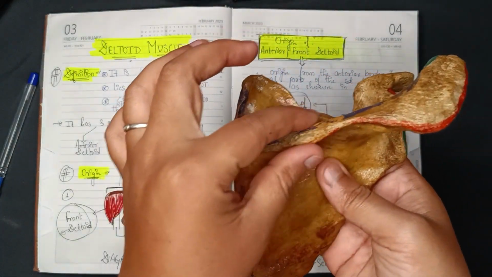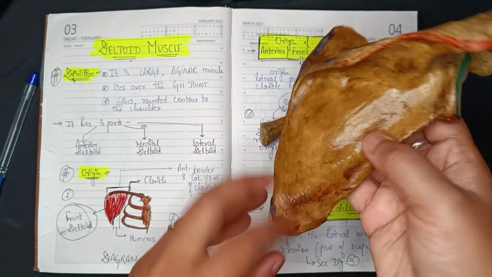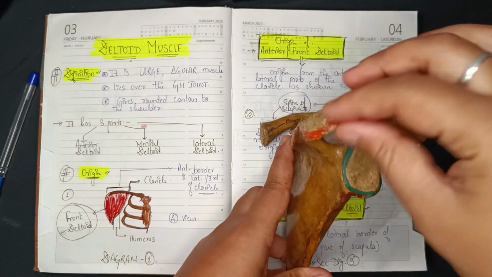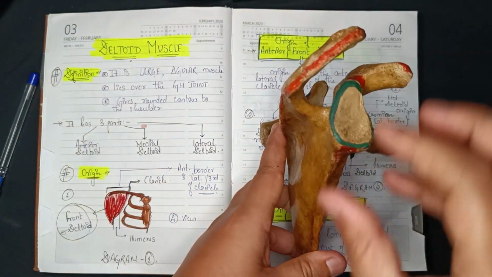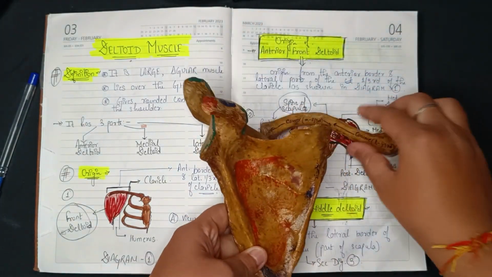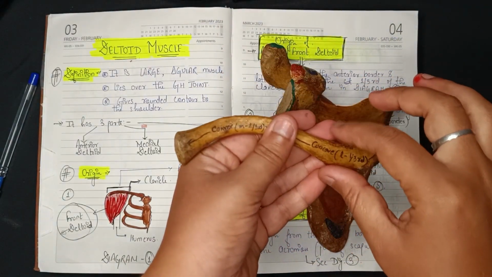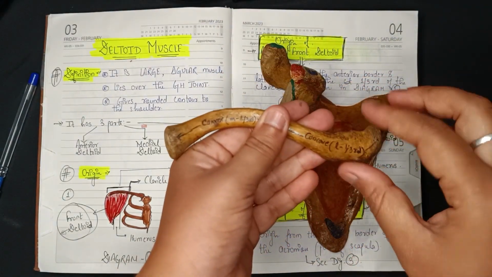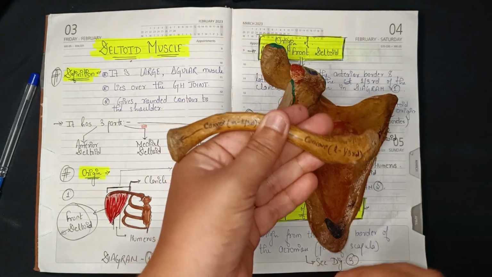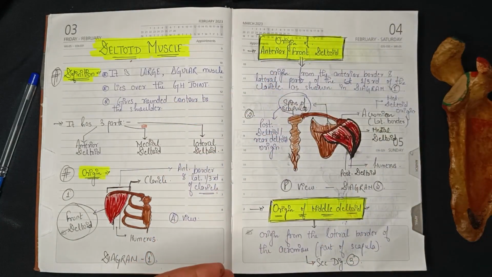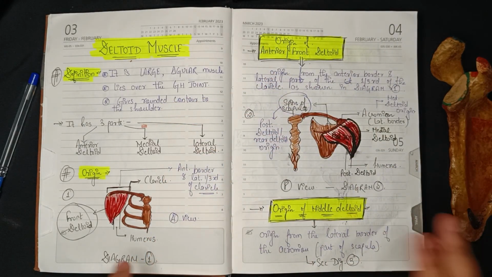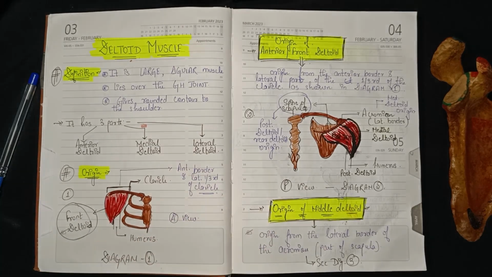So, from the spine of scapula, we have the posterior deltoid. From the acromion part, we have the middle deltoid. And from the anterior, that is from the lateral part of the clavicle, we have the anterior part of deltoid. Okay. So, I've already showed you the origin, and now we'll just go through the theory here.